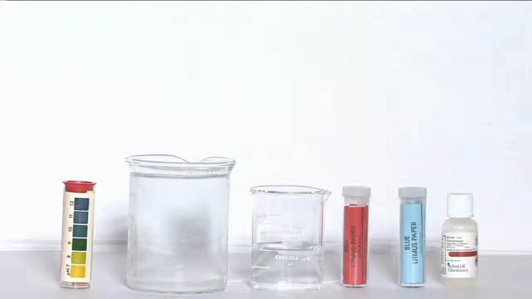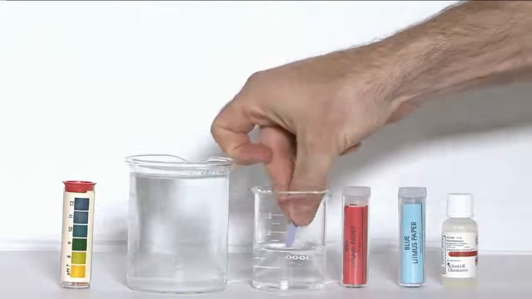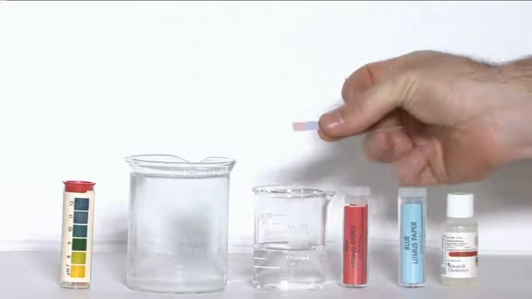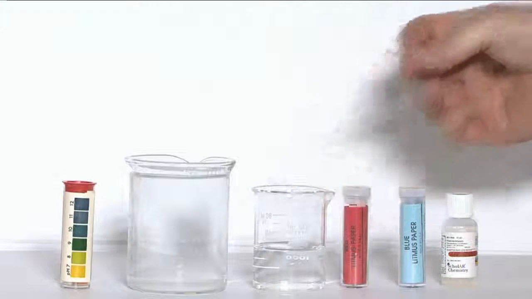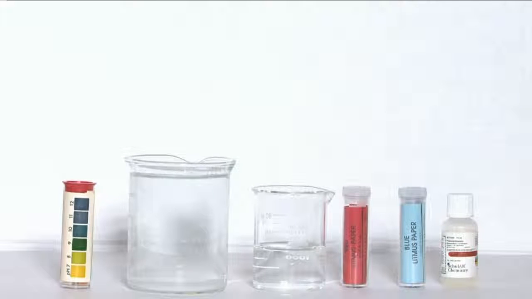So if I took blue litmus and I put it in an acid, my little acid, you can see how the blue litmus now changes to that nice red color. So the idea here is it doesn't really matter what litmus paper you're using. If you put blue litmus in a base, it'll just get wet.